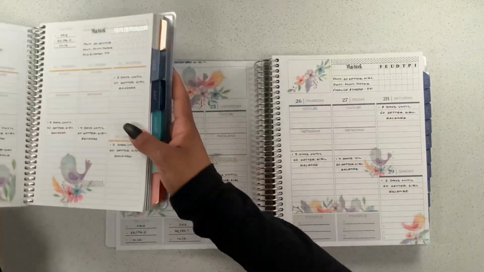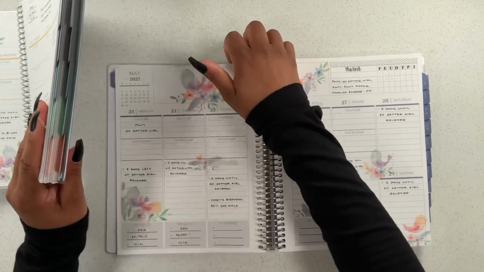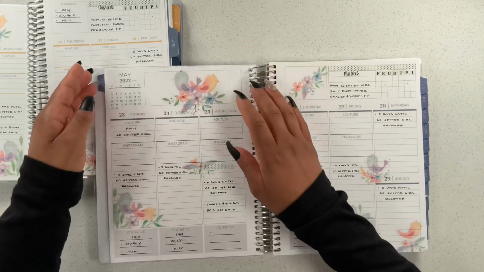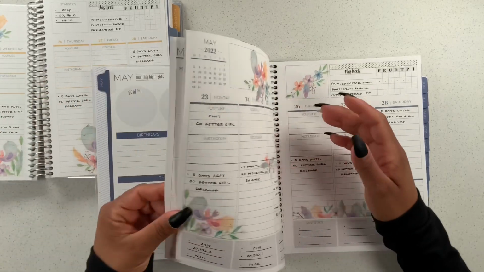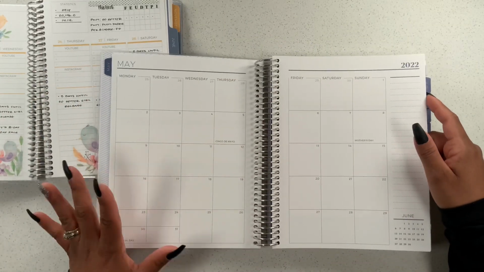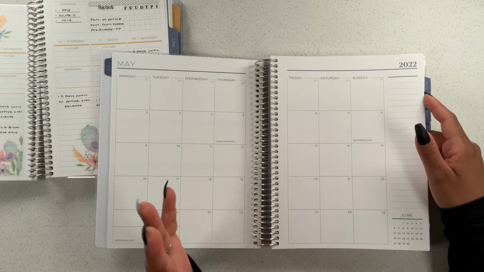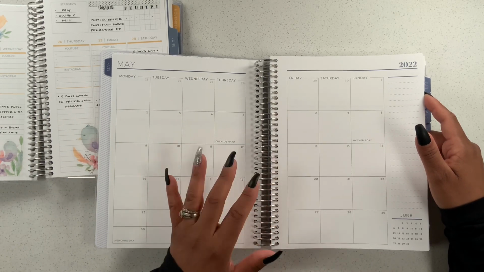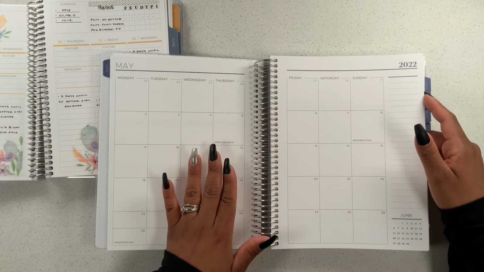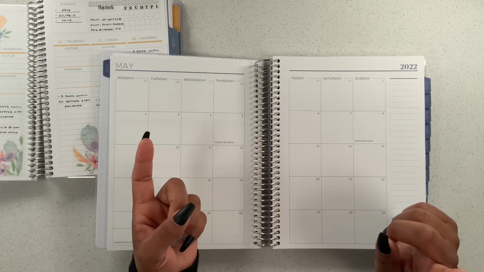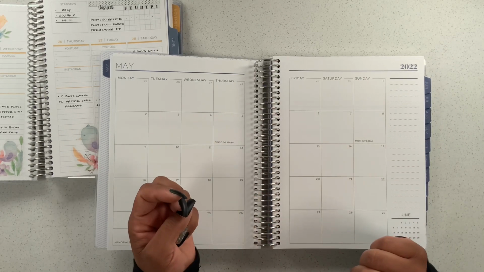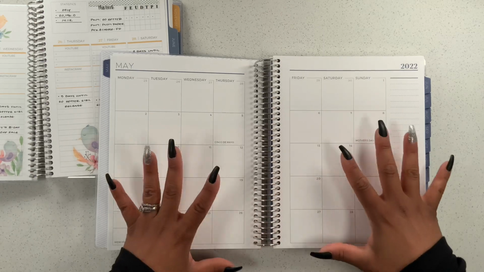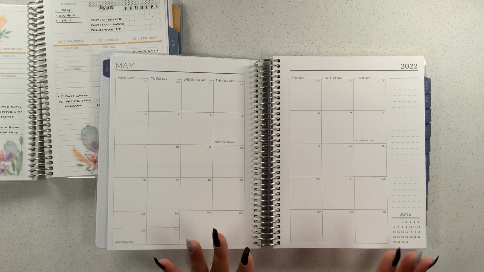So I think the other deciding factor is actually the monthly view, because this is where I'm going to track all of the videos and just social media events that are going on for the month. So say any sales or lives that I want to try and catch or anything like that is going to go here in this monthly view.